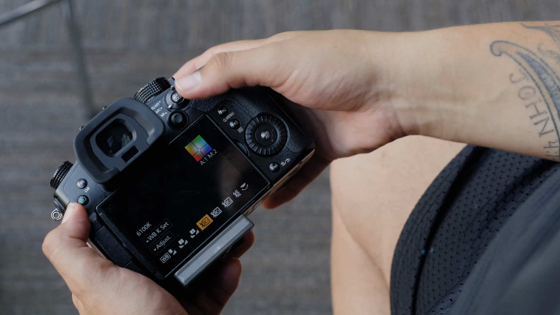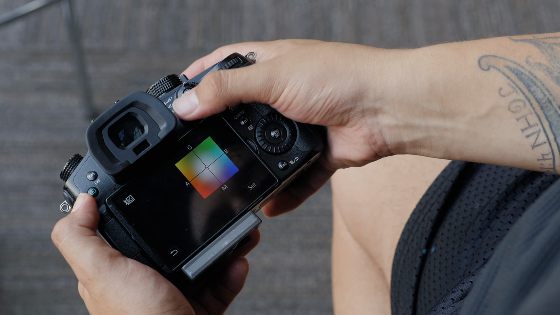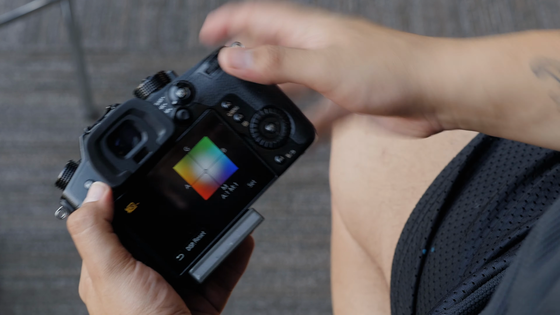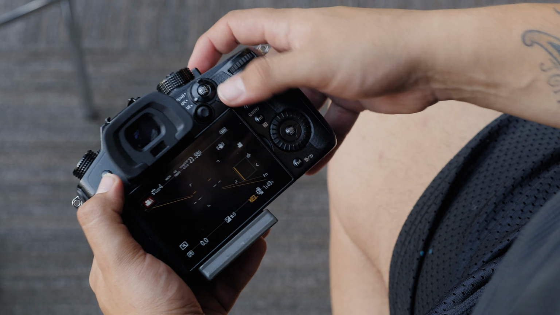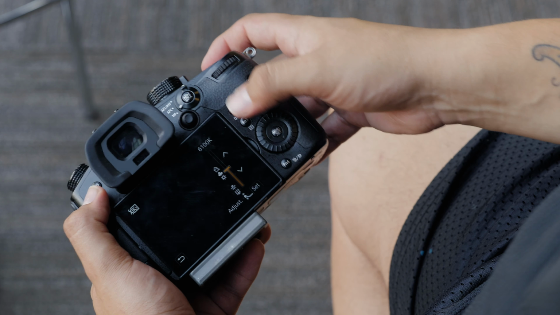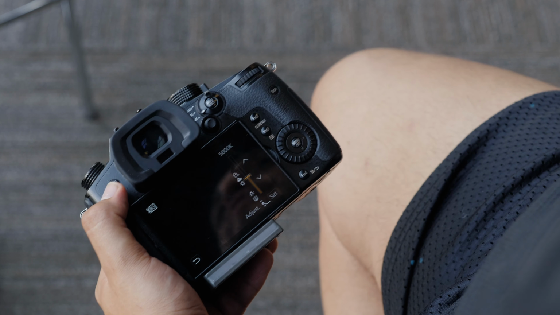And I like to do 2 things. I usually like to make sure that this little grid here is centered up. It's amazing that you have this. I center that up first. Then I go back out, hit white balance again, and then I make sure that my Kelvin is set according to the room that I'm in.